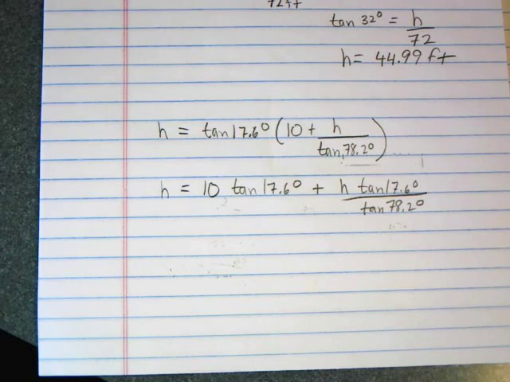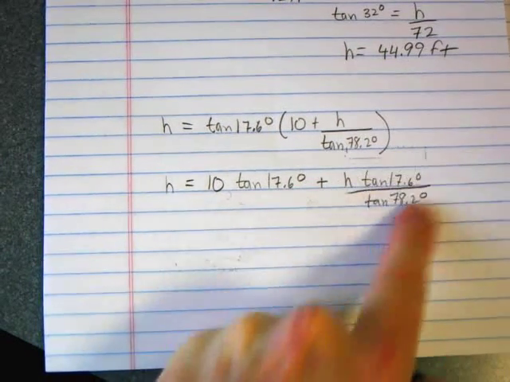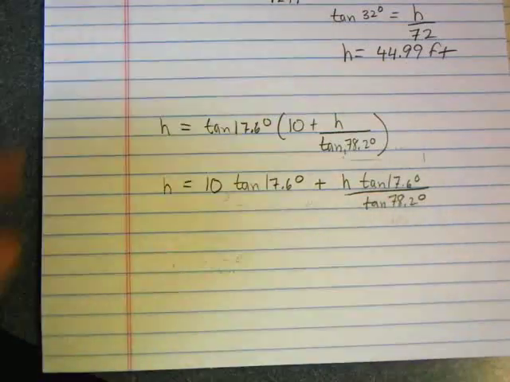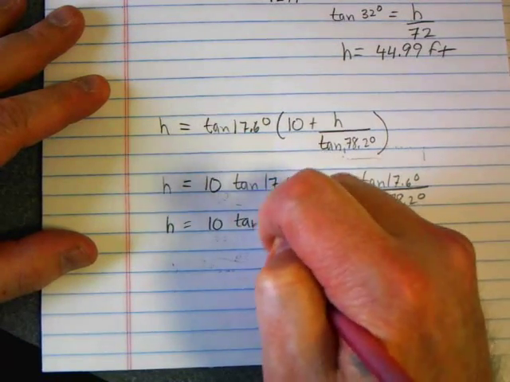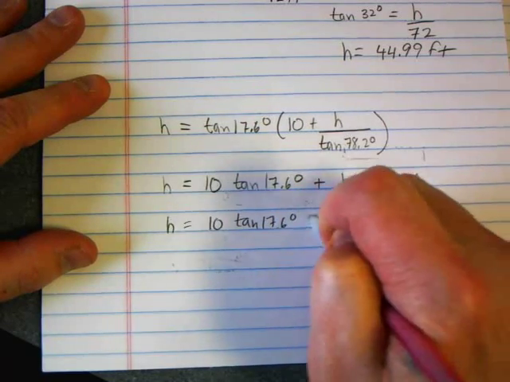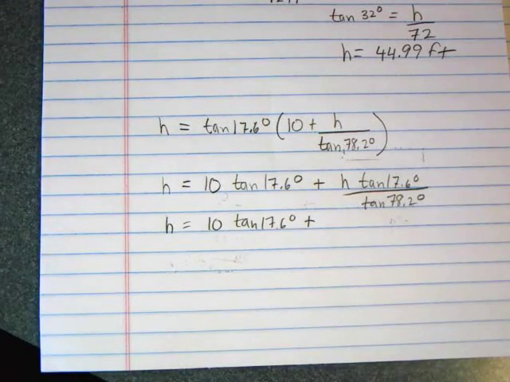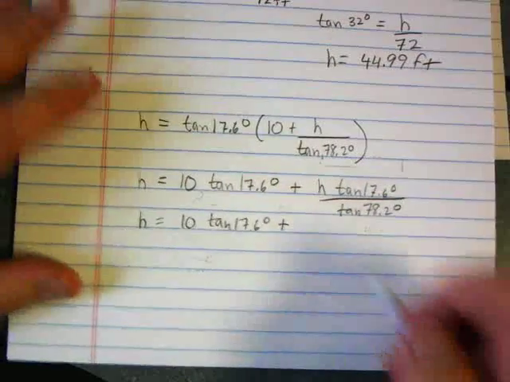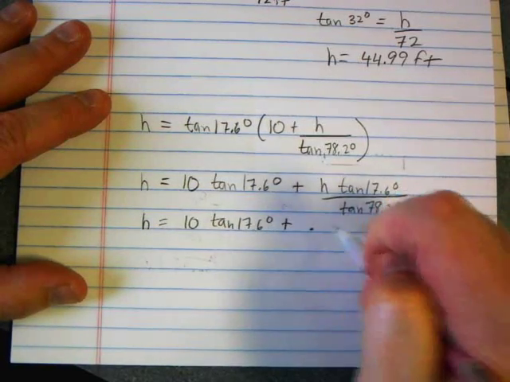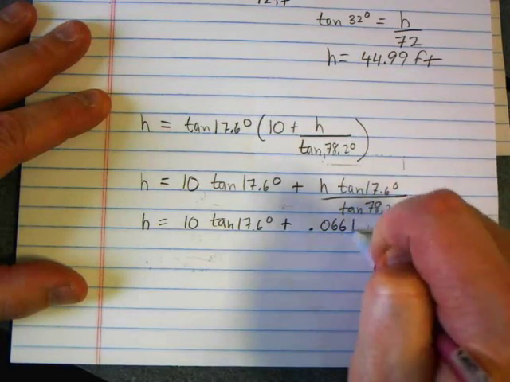Well, I think it's time to grab my calculator and just figure out what this fraction is. So I'm going to have h equals 10 tangent 17.6 degrees plus, I'm going to take tangent 17.6 and divide by tangent 78.2, and I get 0.066h.